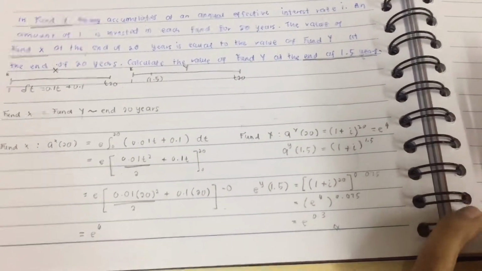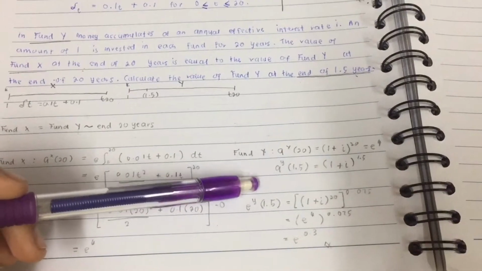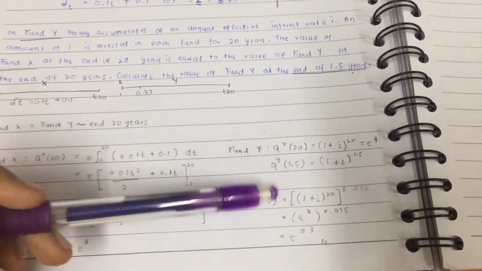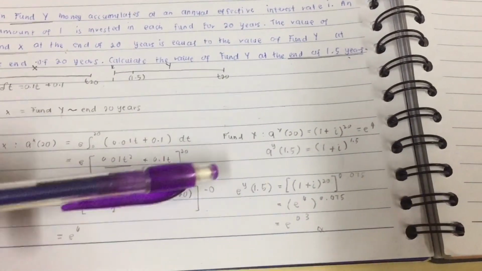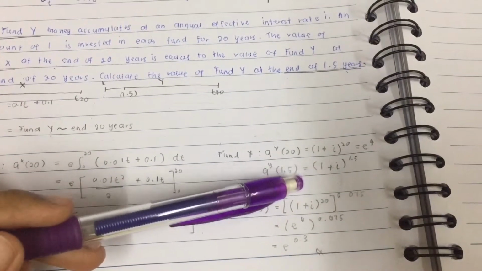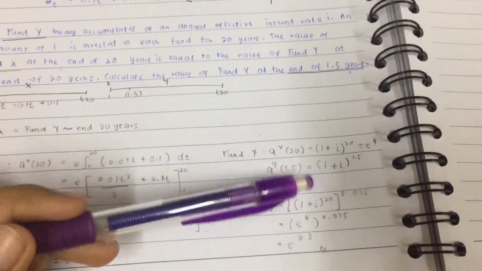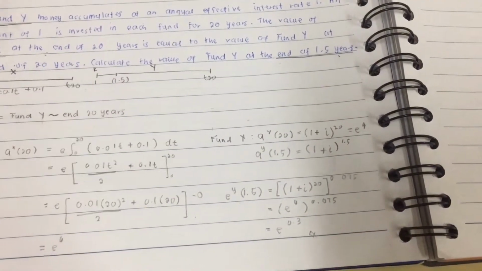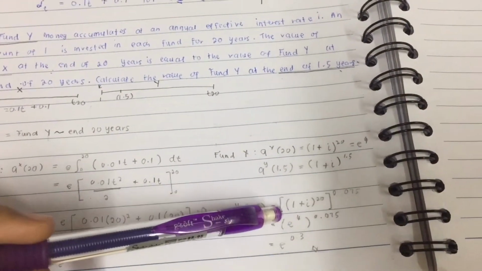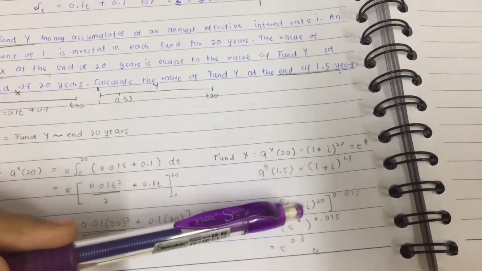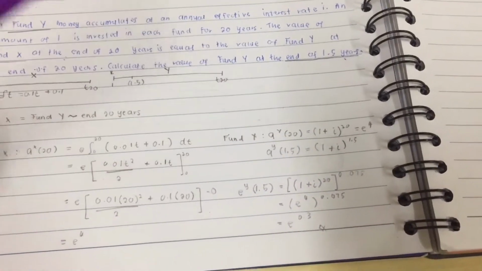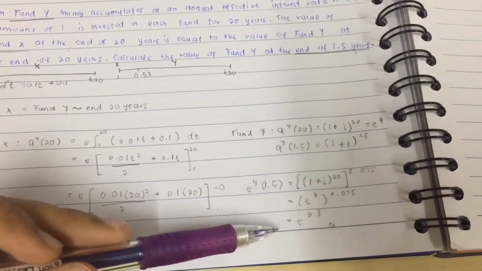Then we find fund Y. A_Y(20) equals (1 + i) to the power of 20 equals e to the power of 4. Then A_Y(1.5): we use (1 + i) to the power of 1.5, so A_Y(1.5) equals (1 + i) to the power of 20 times to the power of 0.075. We calculate and get e to the power of 0.3.